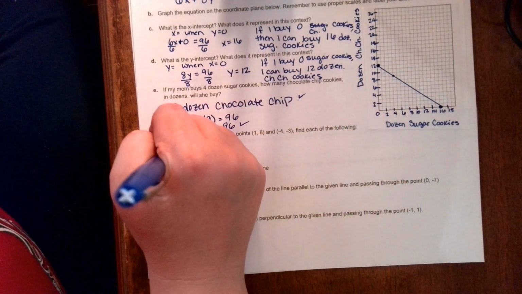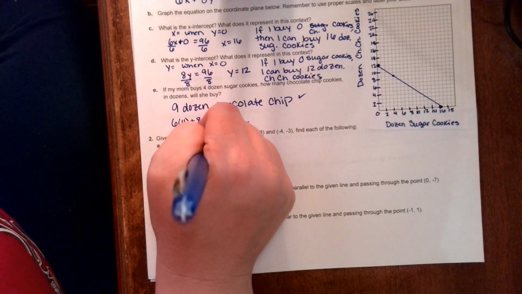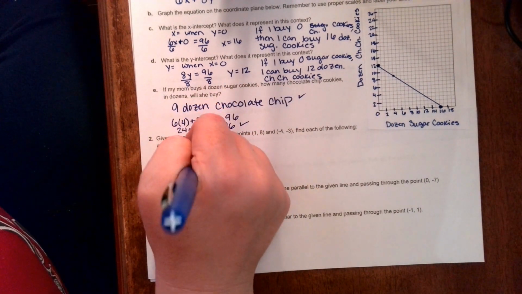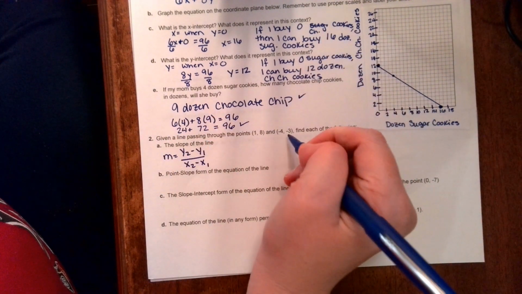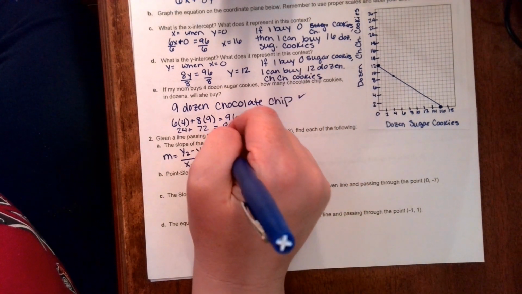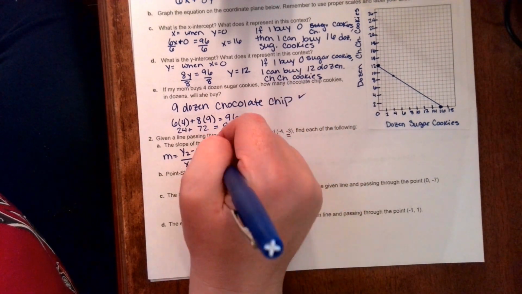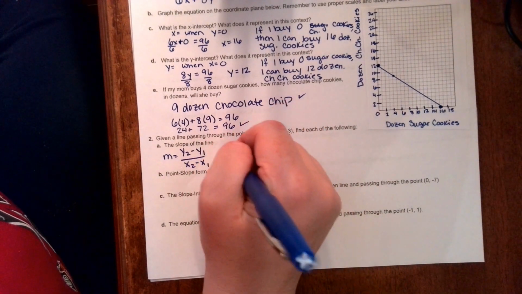So for my slope, we're going to do our slope formula: y2 minus y1 over x2 minus x1. So I'm going to take my y values. So I have -3 and 8. So we'll do -3 minus 8 over -4 minus 1.